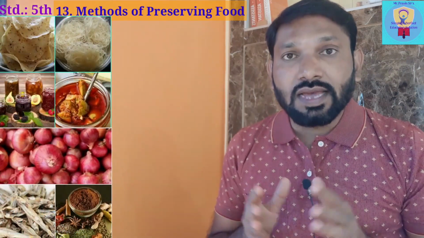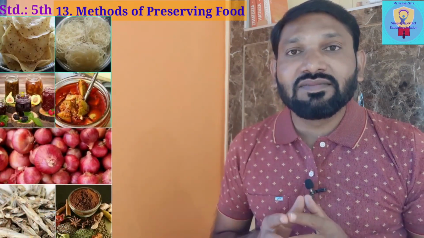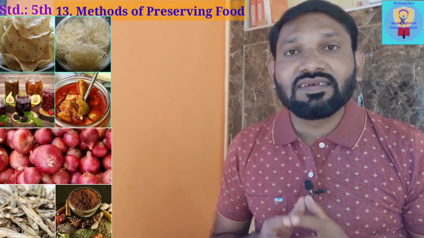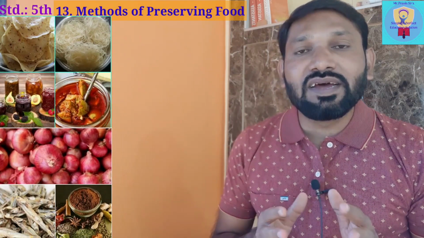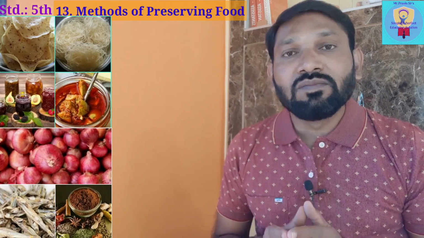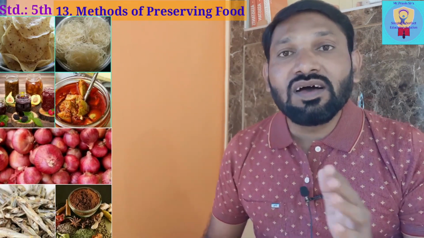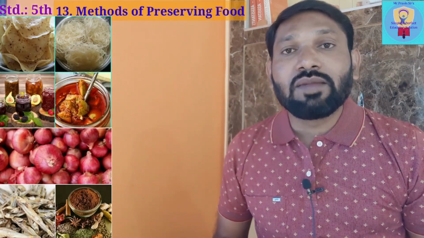Very good. Students, there are different ways to preserve foodstuffs. In most homes, people preserve and store food in different ways. For example, people make papads, jams, pickles, onions, fish, and masalas, which are prepared as well as stored, and they can use them throughout the year. At our home, we make papads.